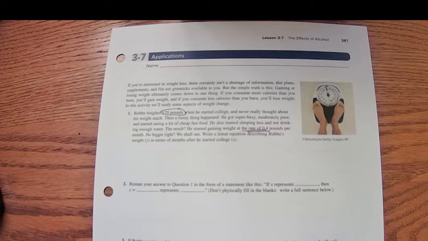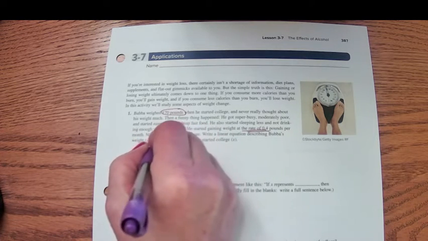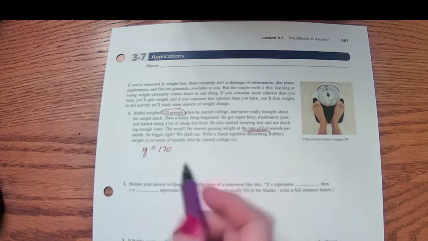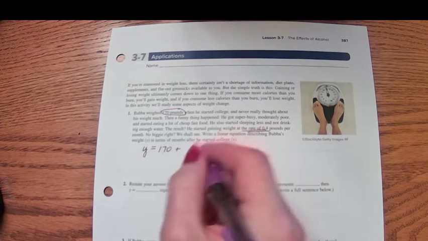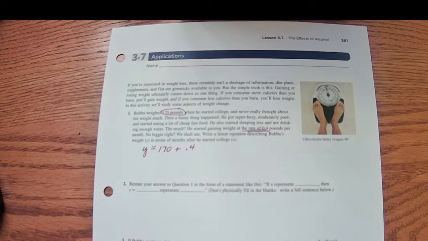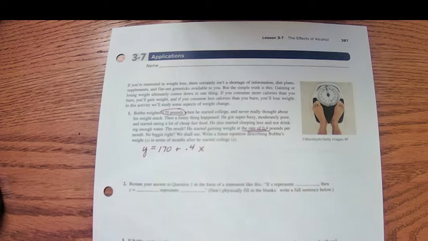Let's write a linear equation that describes Bubba's weight, y, in terms of months after he started college, x. So his weight is going to be, he started at 170. Remember, for linear equations, it's starting point plus he gains 0.4 pounds per month. That's going to be our slope times the number of months.